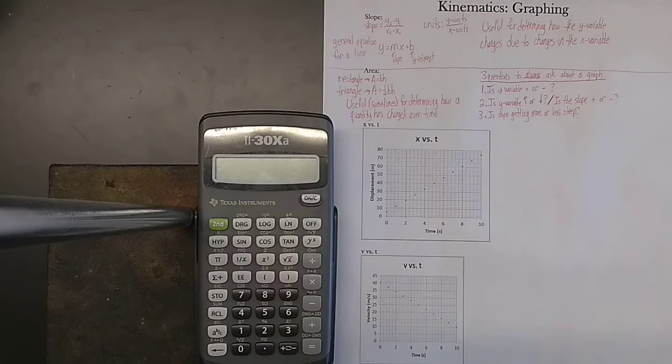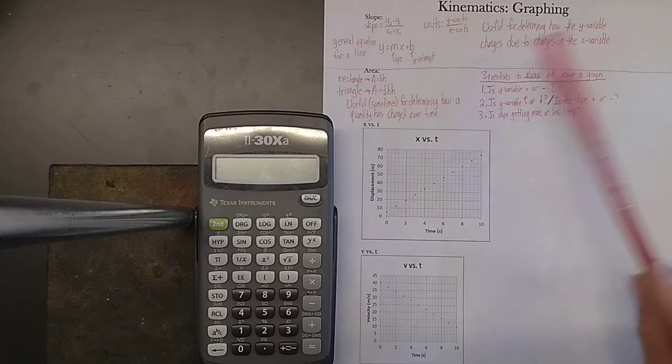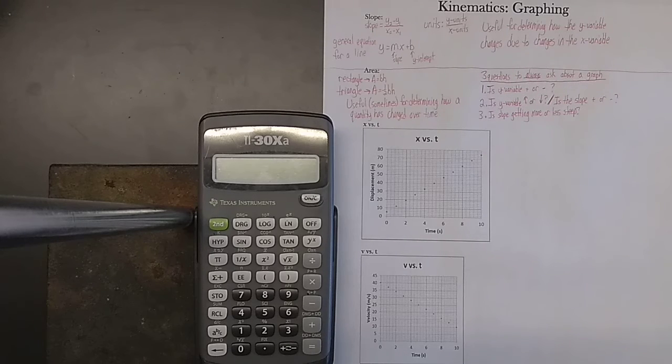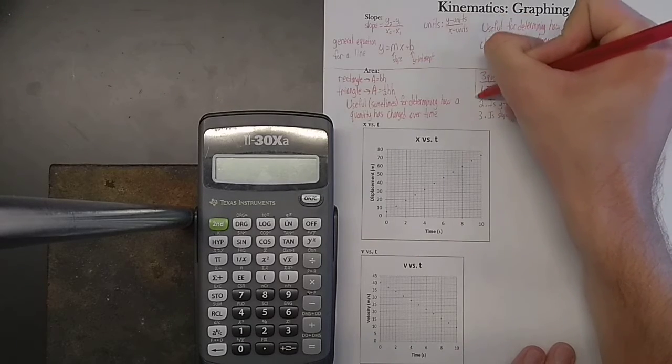Remember, one of the things that slope tells you is, well, here's a science definition, useful for determining how the y variable changes due to changes in the x variable. Let's take that down a couple notches. When you first learned about slope, it was so you could determine how steep a line is. Think about going up a hill or climbing a mountain. If the slope is very steep, you're going straight up the side of the mountain. If it's very gradual, it's a lot easier to walk on. Okay, so 3 questions to always ask about a graph. The last one is, is the slope becoming more or less steep? I'm going to box that in.